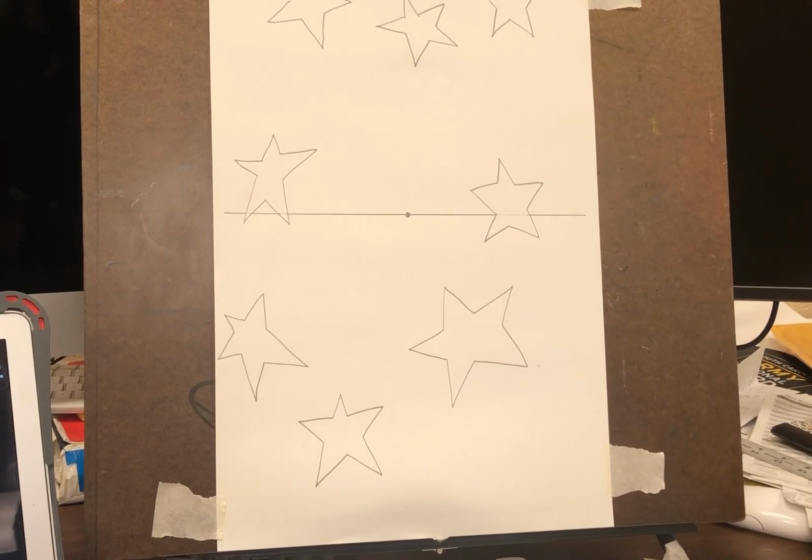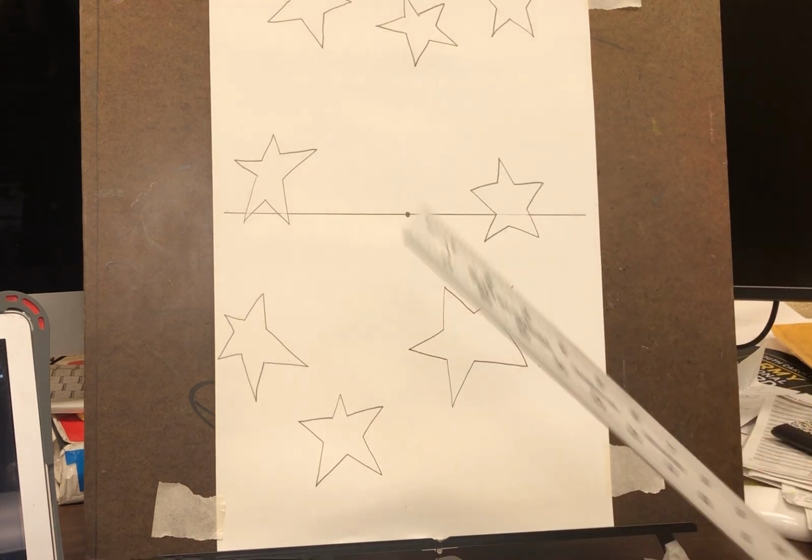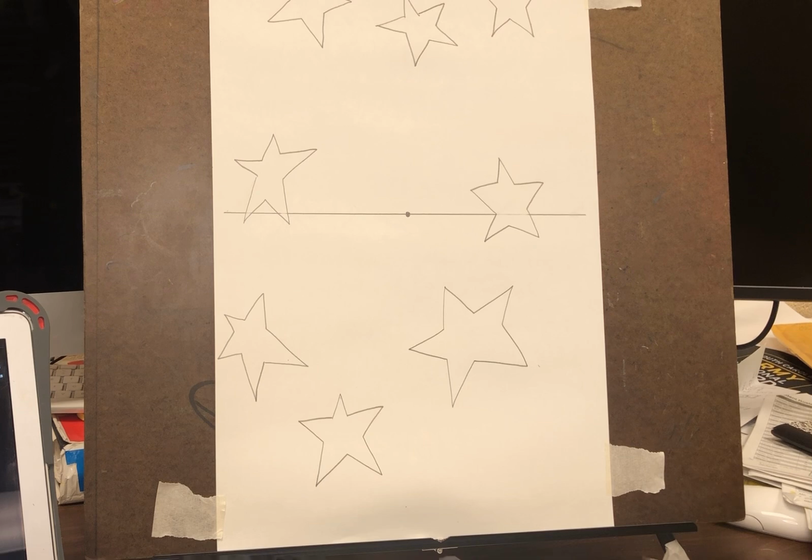Okay, guys, next up are the stars. Hopefully, by the time you've done the boxes and those letters, you're starting to get a feel for how this works. Again, I'd like to remind you, I'd like you to use your ruler, but I'm going to go over how to do these stars. I'll freehand it, but I want you to use your ruler.